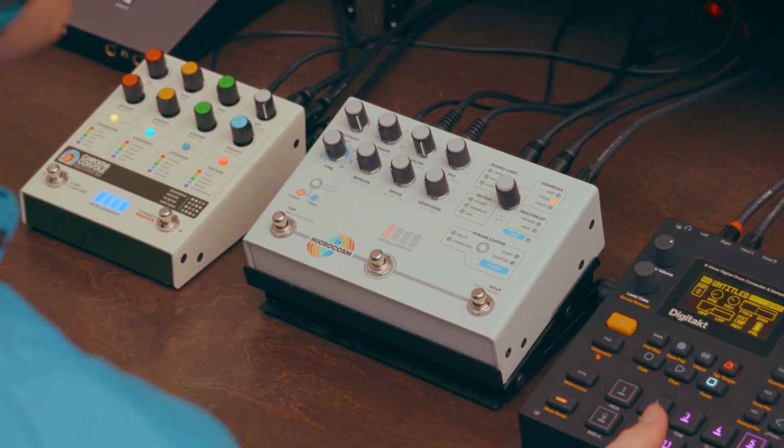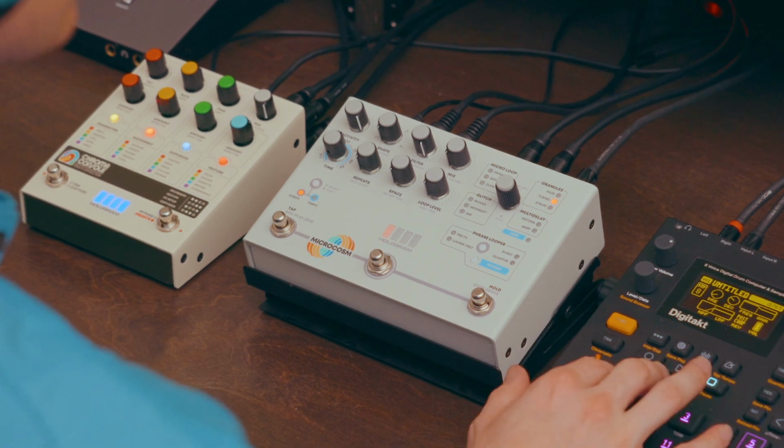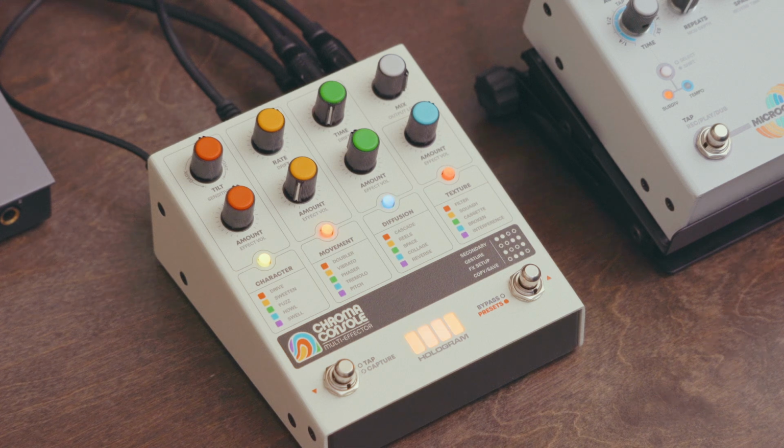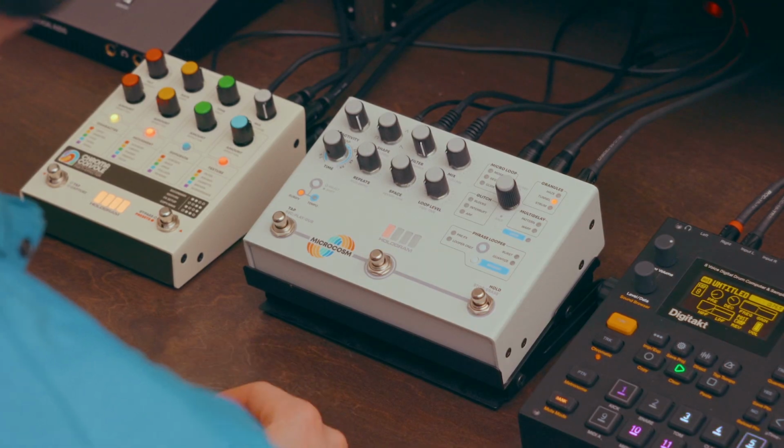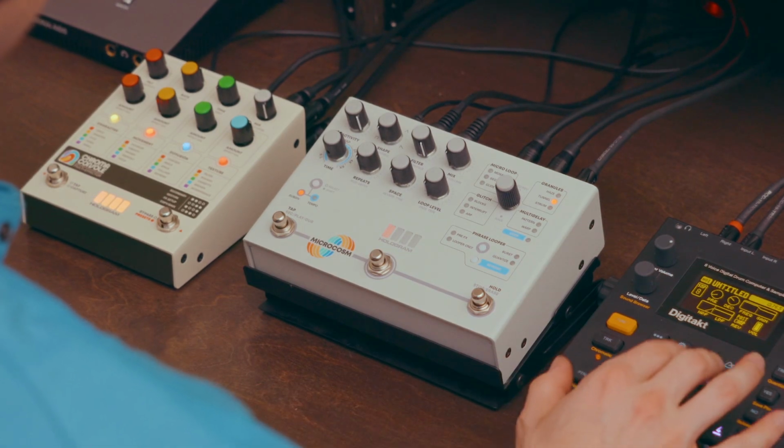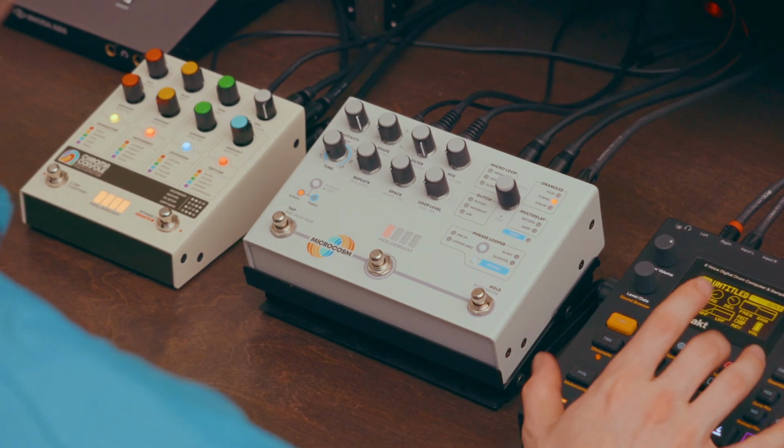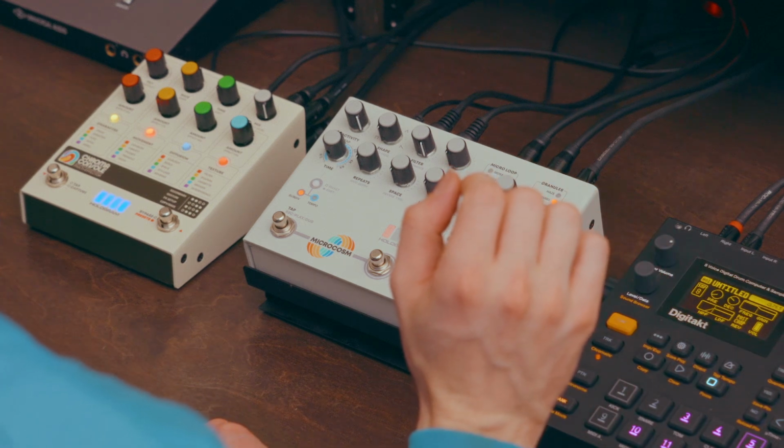So here I've got the drum pattern again, but I'm taking out the kick and the snare. So it's kind of like ratcheting the hi-hats and the percussion in this cool way, but always staying in time because again, it's being clocked by the Digitact. Yeah, so that's basically it for the Chroma Console patch.